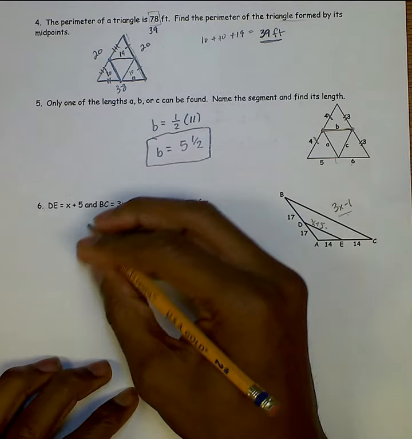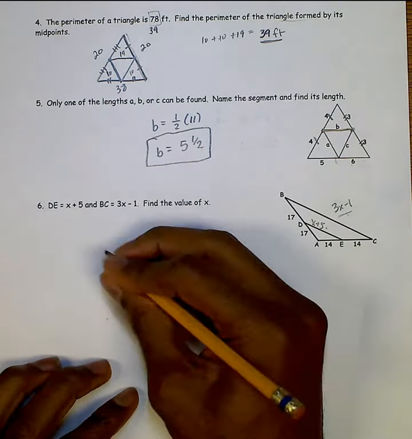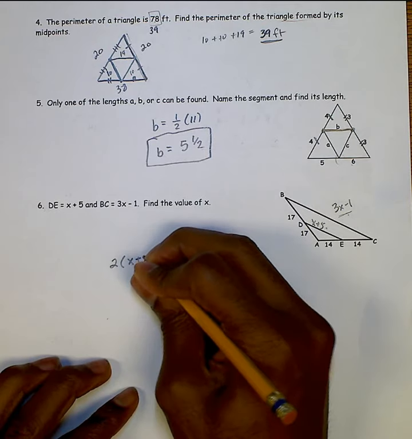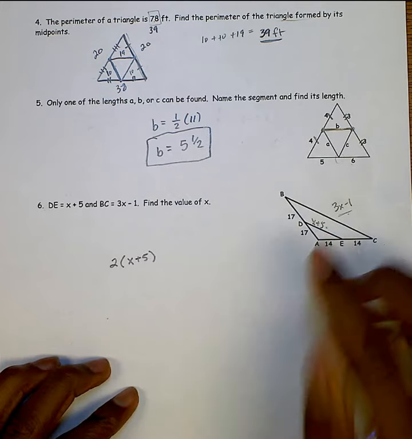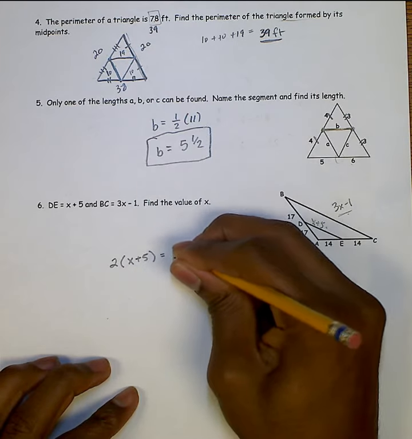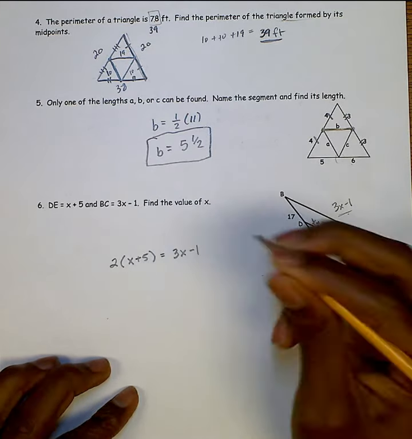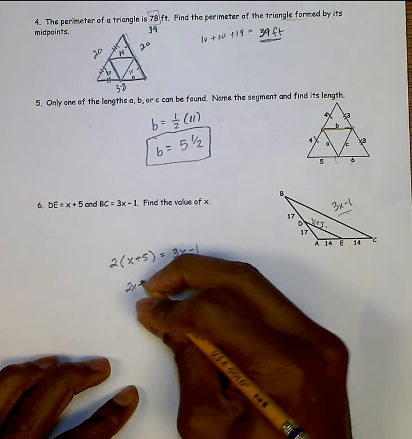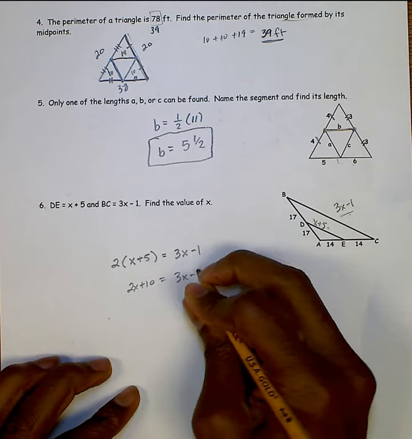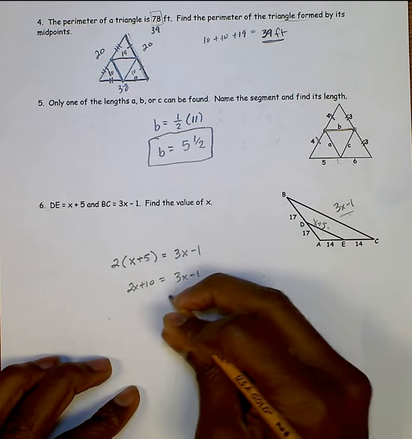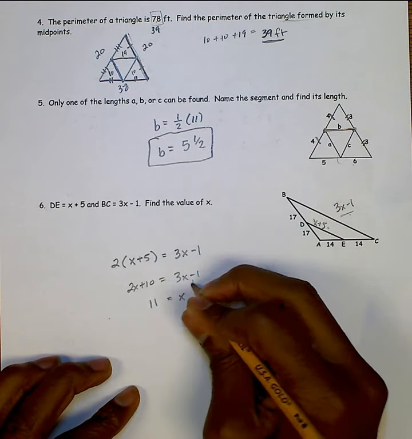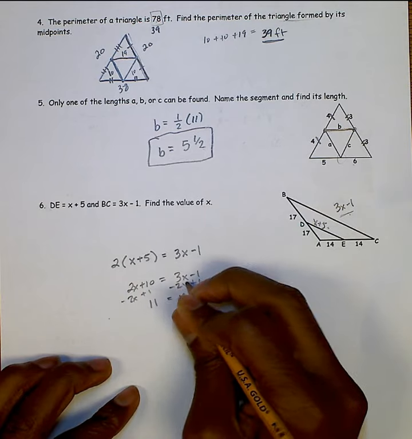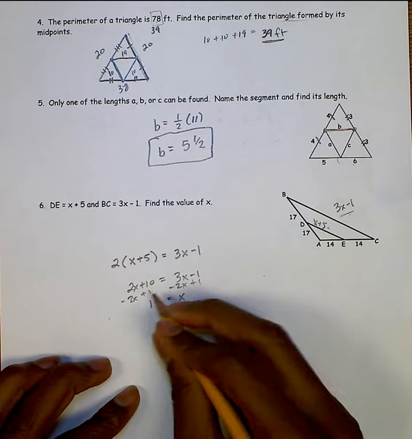Looking at that relationship, I'll say 2 times x plus 5, I'm doubling this, should equal 3x minus 1. And so we can solve. That gives us 2x plus 10 equals 3x minus 1. Add 1 on both sides and subtract 2x from both sides. x equals 11. And that's the value of x.